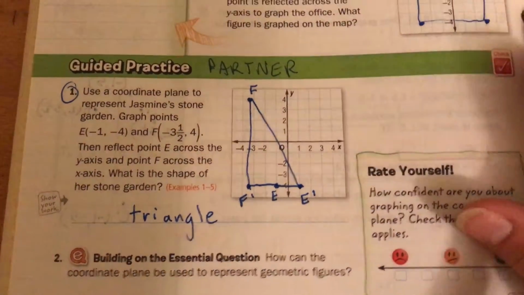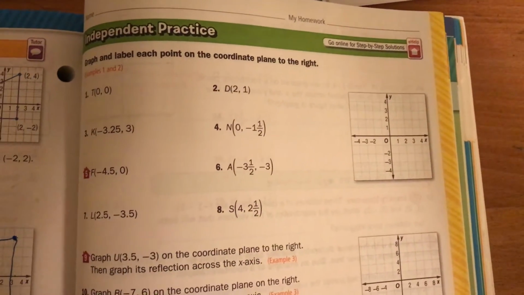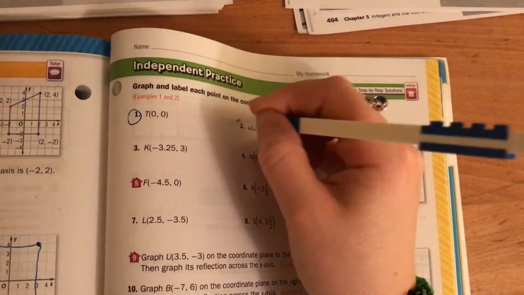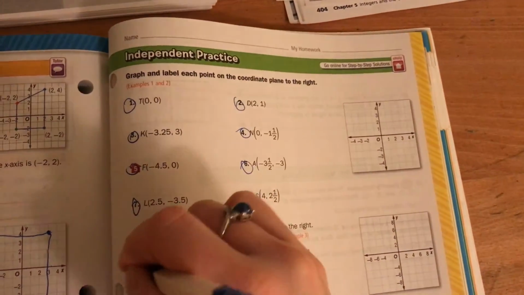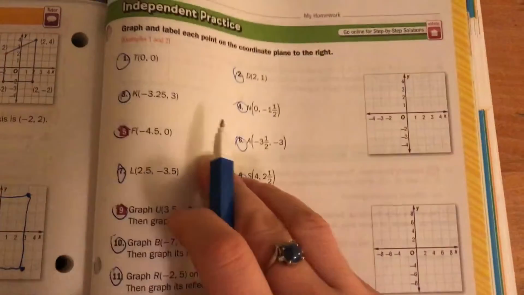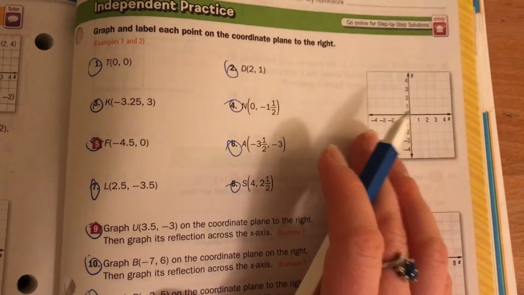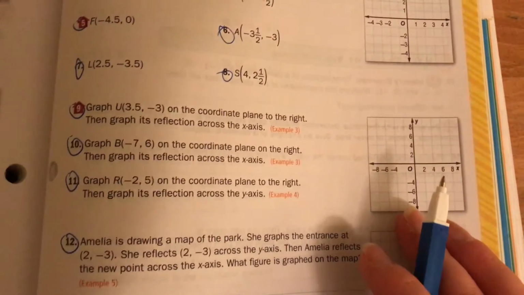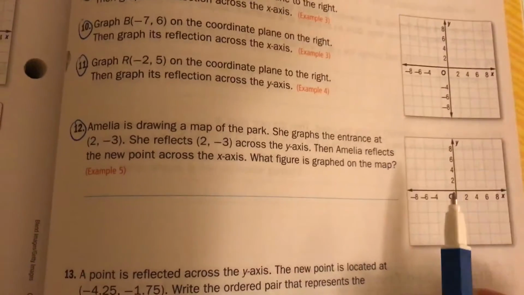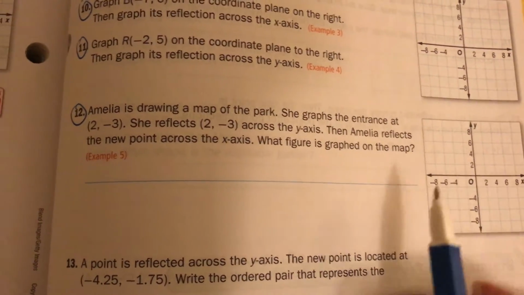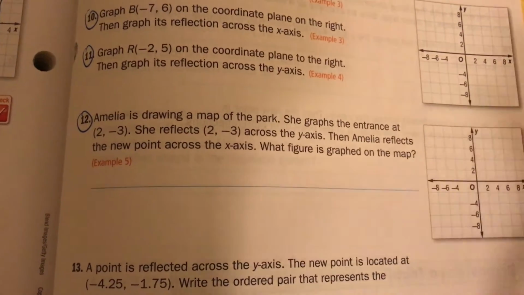Okay, let's do the independent practice. For the independent practice, we're doing number 1 through 12. So let's just get all of these circled. All right, so for these first ones, you're graphing and labeling each point on the plane, so label the letters. And then here you're graphing the points U, B, and R and their reflections. And then this one, Amelia drew a map. You're going to reflect the points and draw the points and then say what shape it is. Do it.